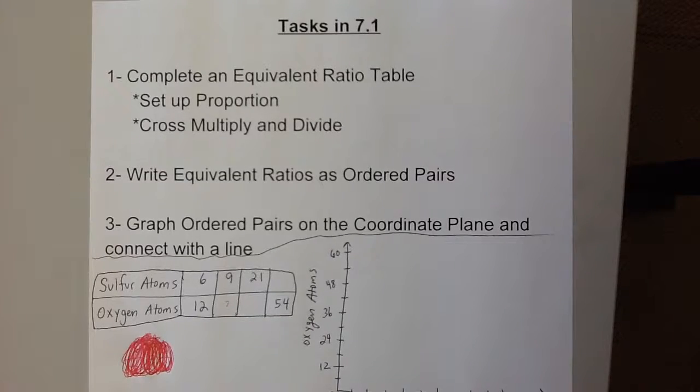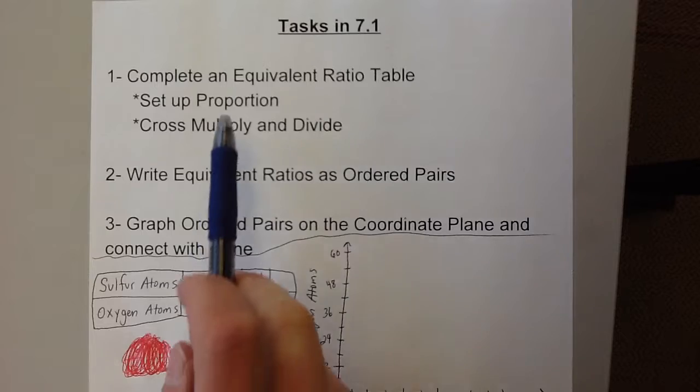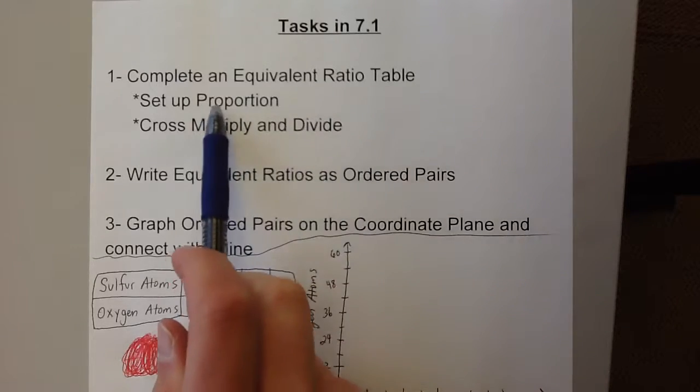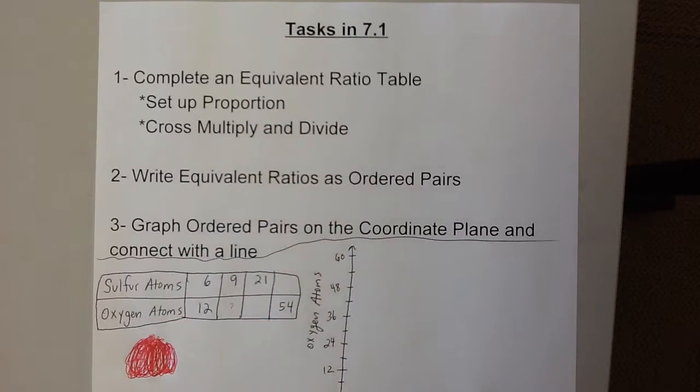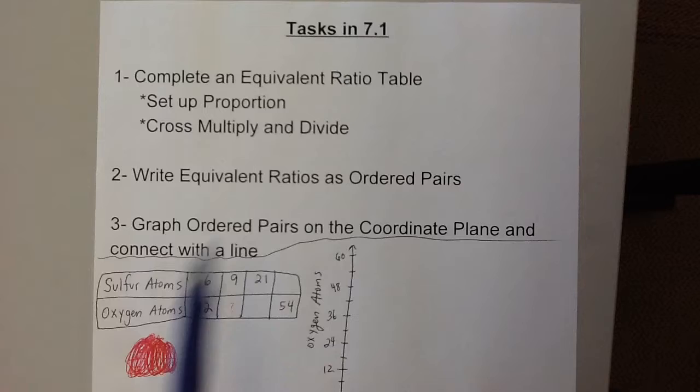Okay, sixth grade, lesson 7.1. There are three main tasks that we're going to be working on. Number one, we're going to complete an equivalent ratio table by setting up a proportion and then cross-multiplying and dividing for the unknown number in the proportion. Number two, we'll write equivalent ratios as ordered pairs, so that number three, we can graph those ordered pairs on the coordinate plane and connect those pairs with a line.